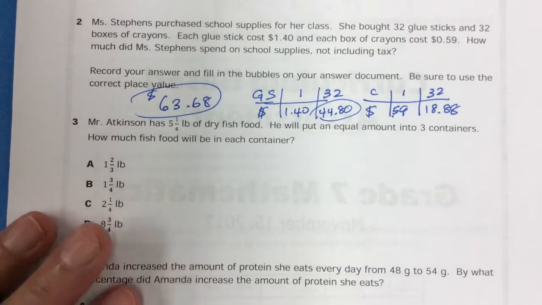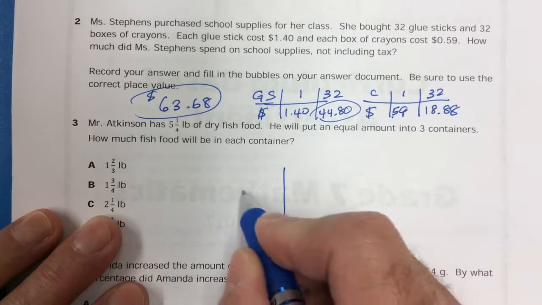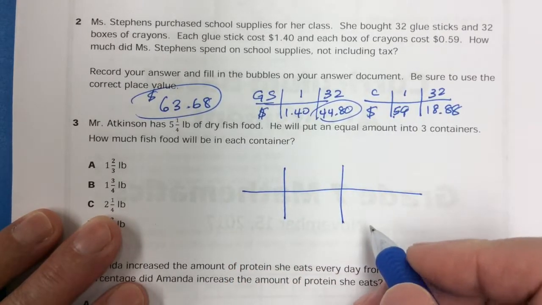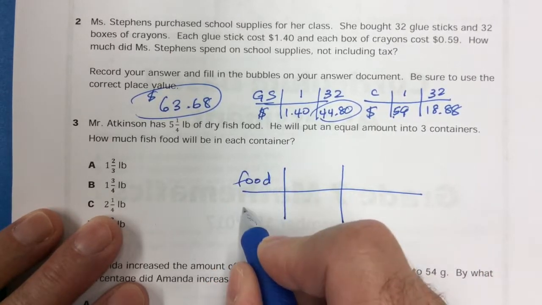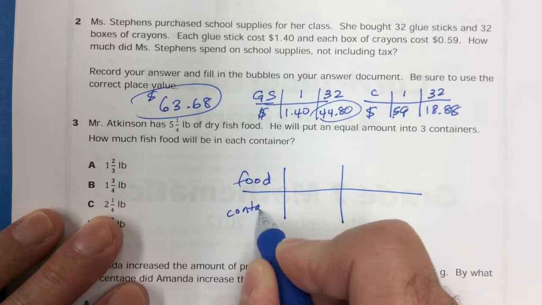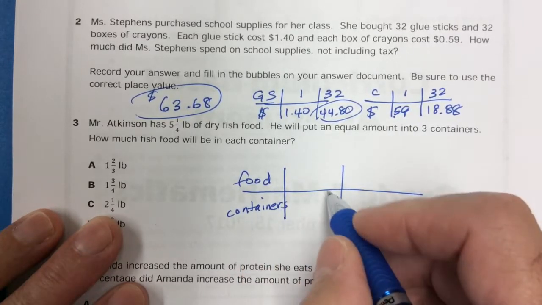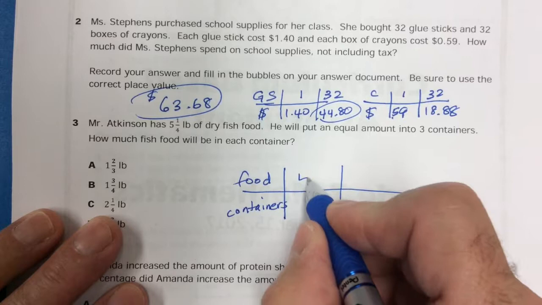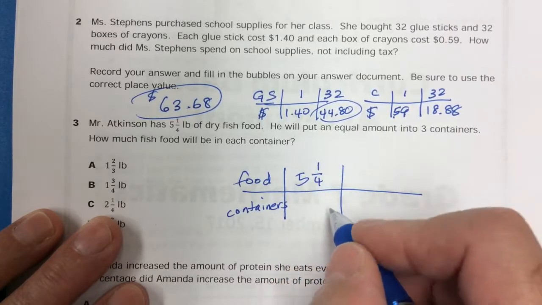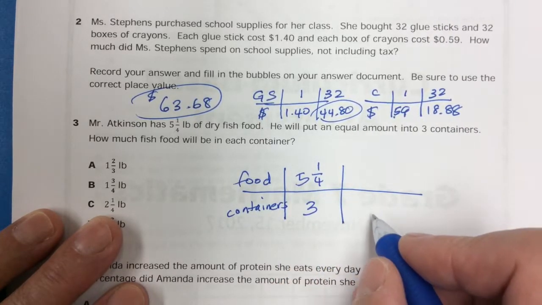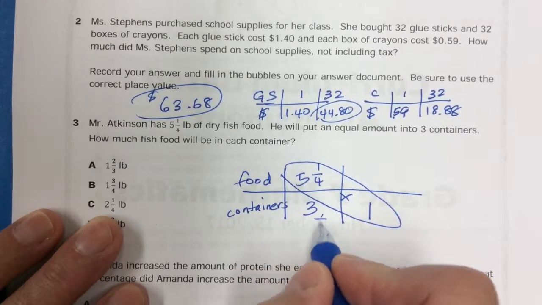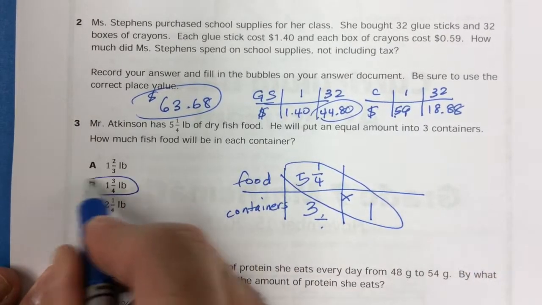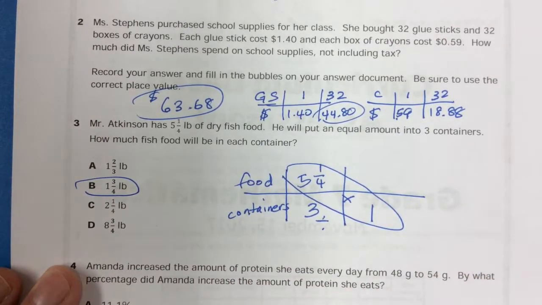Question 3 was about fish food. Look how many proportions on this test. It's about fish food and containers. There's 5 1/4 pounds of fish food in 3 containers. How much in 1 container? So this was a division problem. Correct answer is B. 5 1/4 pounds of food divided into 3 separate containers.